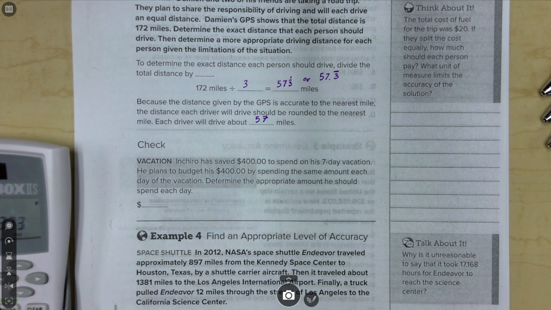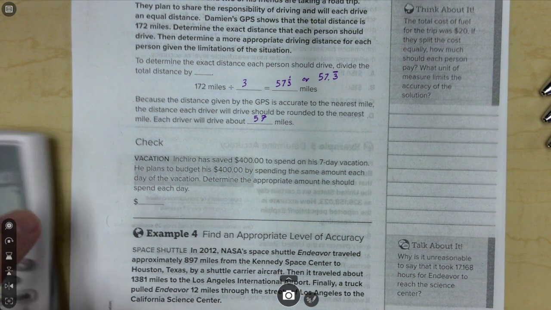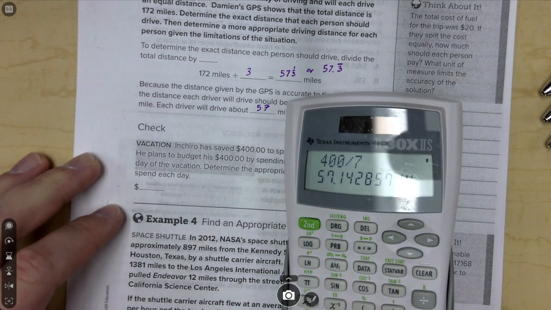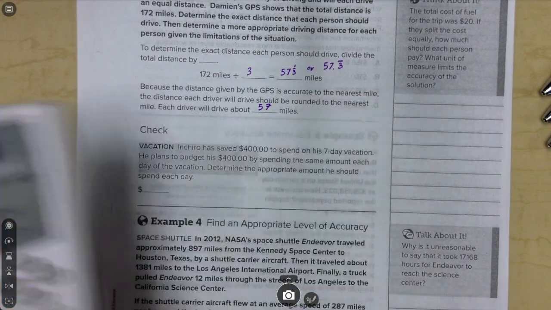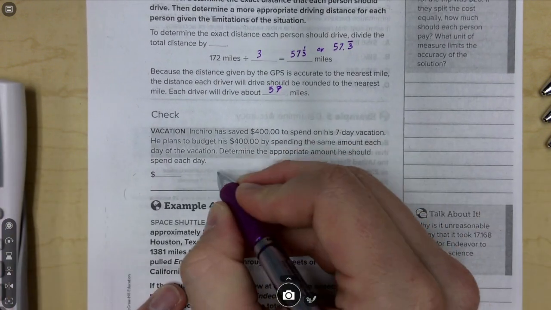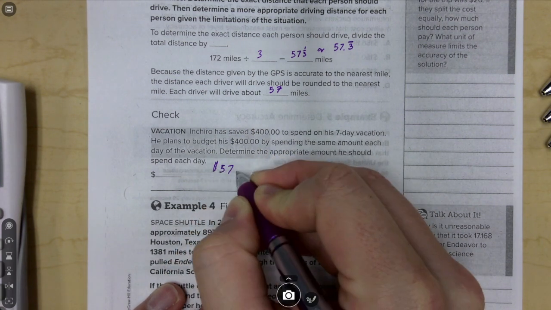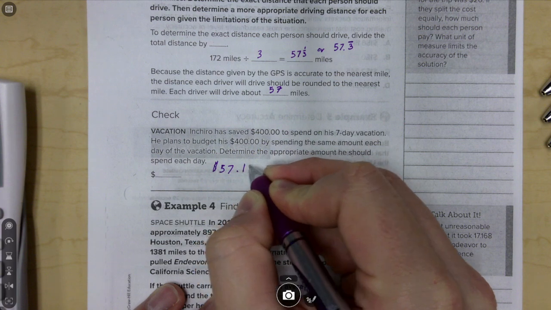Ichiro has saved $400 to spend on his 7 day vacation. He plans to budget his $400 by spending the same amount each day on the vacation. Determine the appropriate amount he should spend each day. Well, if you have $400 and you divide it by 7, you get 57.14. So that should be about $57.14 a day.